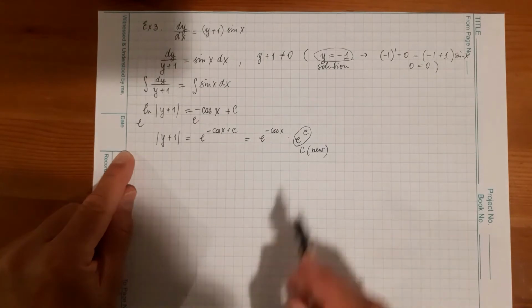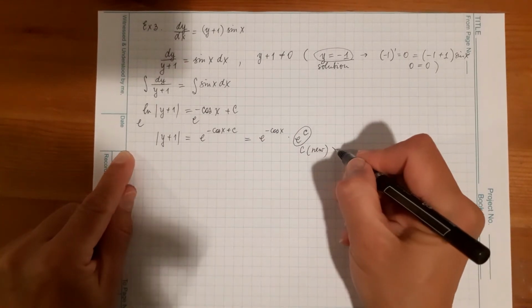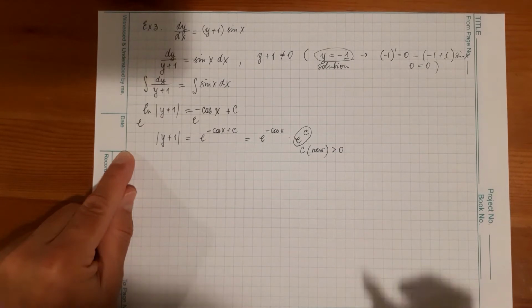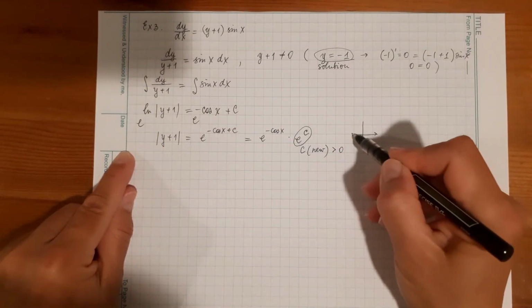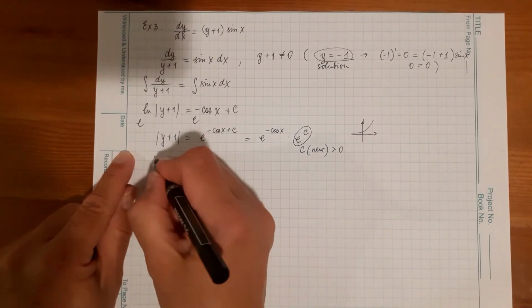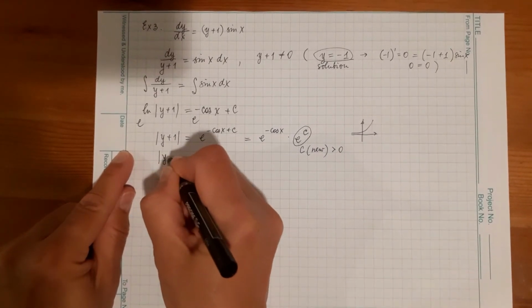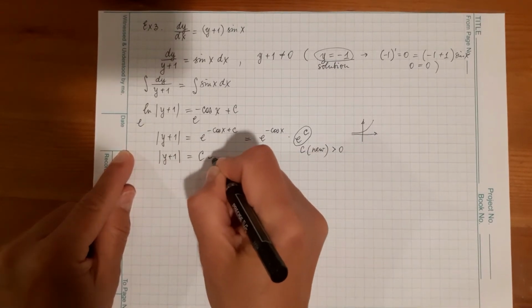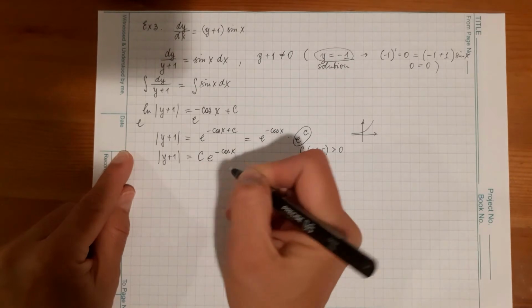The only condition on this new constant is going to be that this constant is greater than 0, because exponential function is never less than 0. Remember how it looks? It looks like this. Exponential function, always greater than 0, right? Okay, good. So what I'm going to get, y plus 1, I'm going to put my new constant c, e to the power of negative cosine of x.